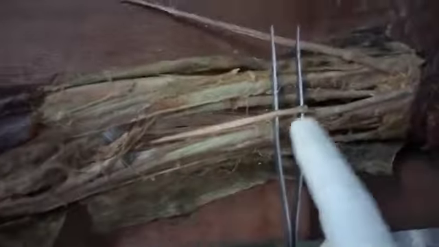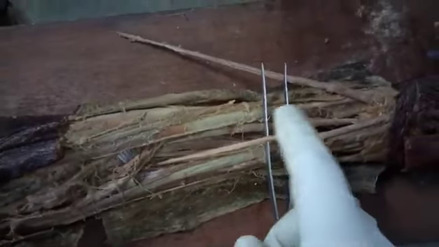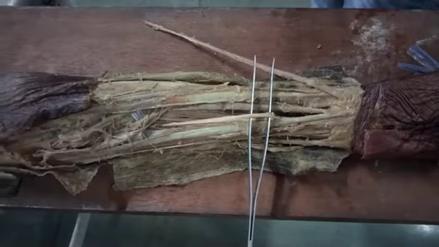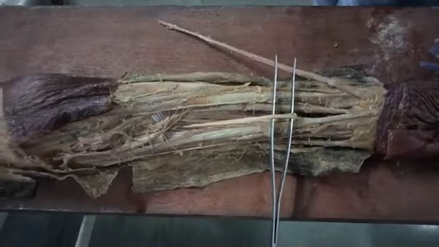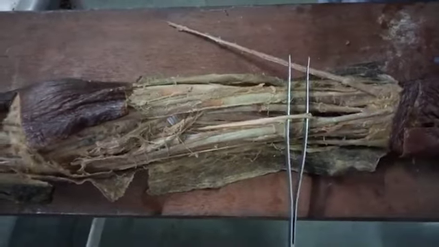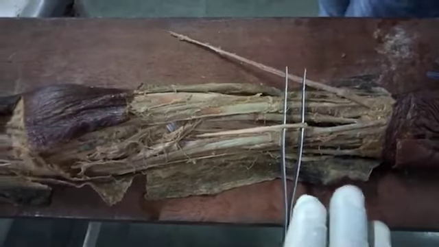This one is the median nerve, present between the flexor digitorum superficialis above and the flexor digitorum profundus below. This is all about the front of the forearm.